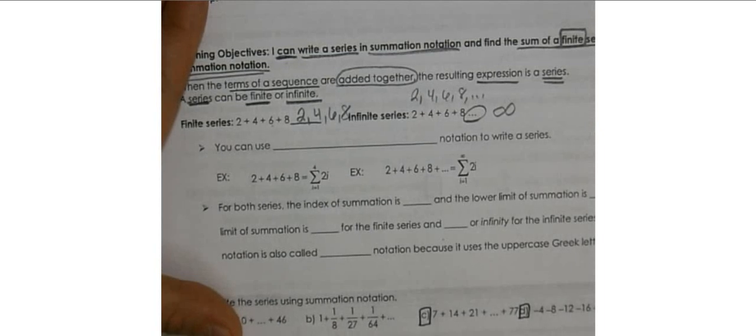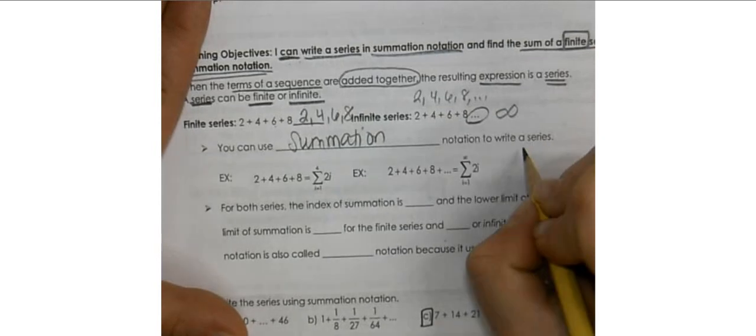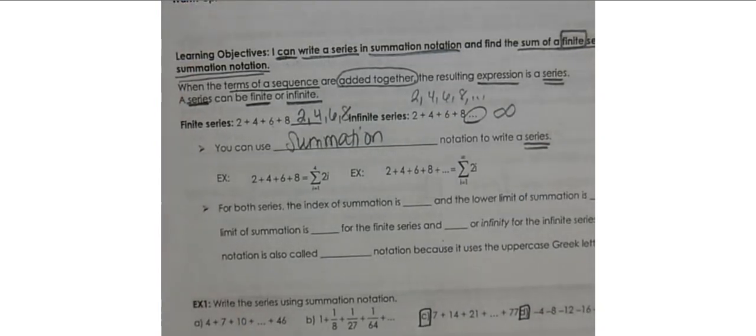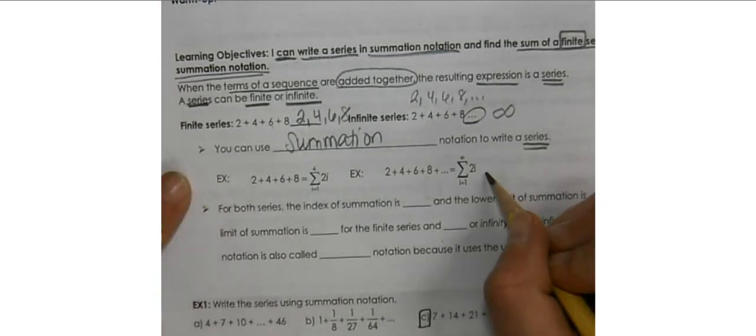Now you can use summation notation to write a series. Summation notation means that we're talking about what is the sum of our series. What number would our series eventually add up to? So we have ourselves a couple of ways for us to express it.